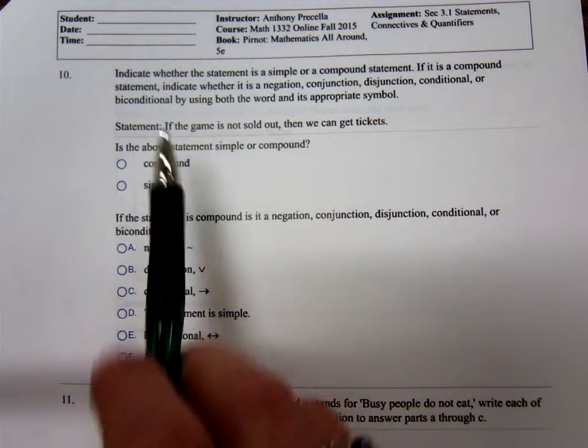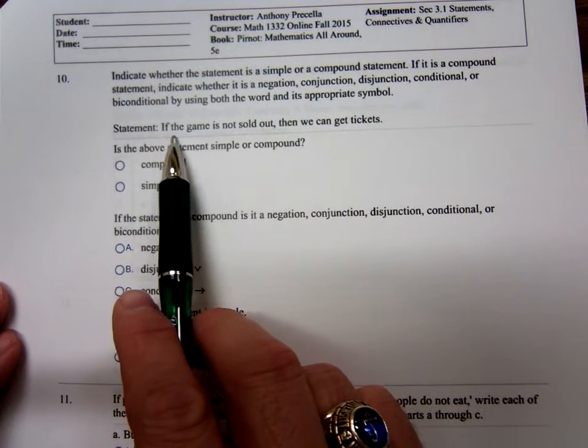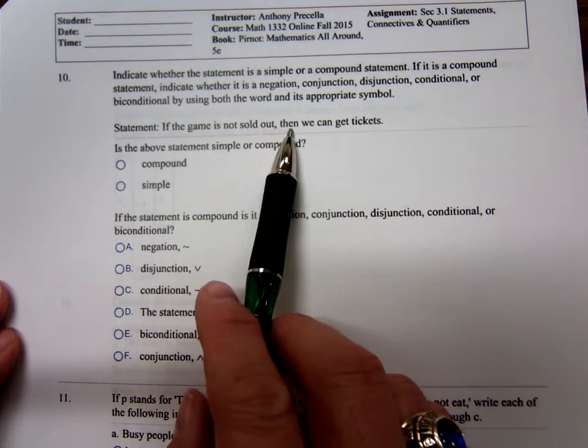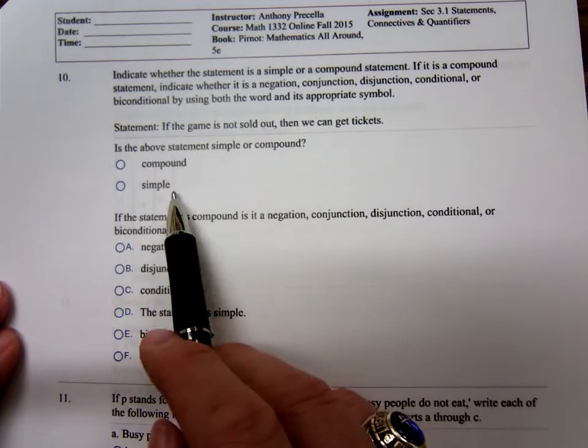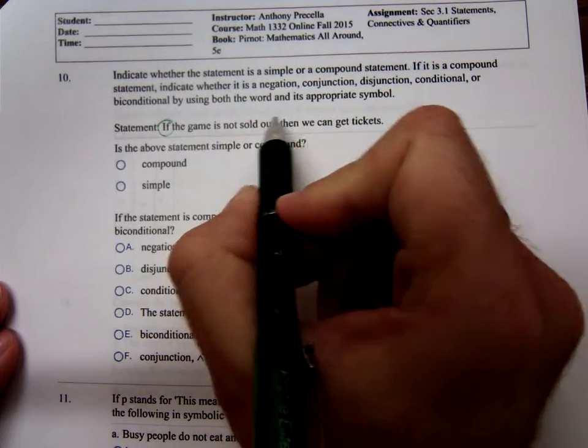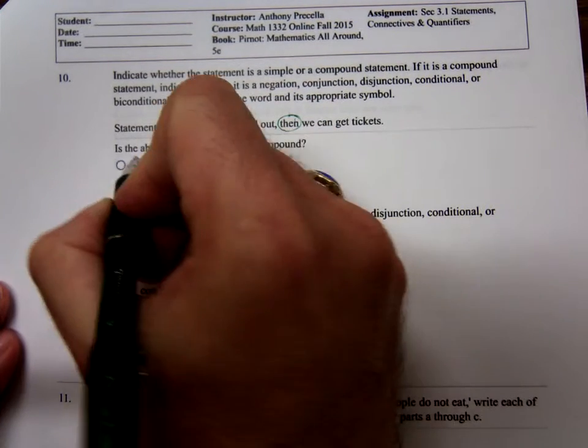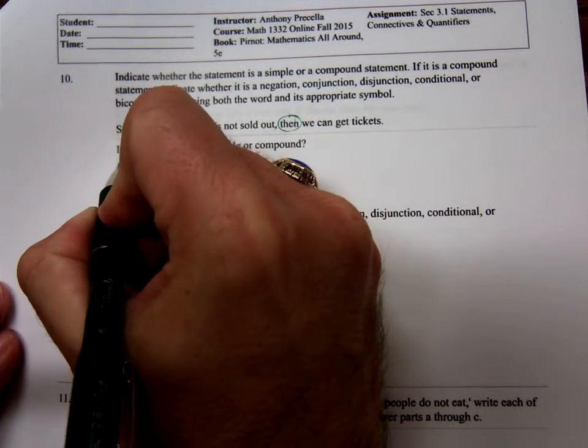So let's see. If the game is not sold out, then we must get tickets. Well, it's not a simple statement because there's that if-then. That's a compound statement.